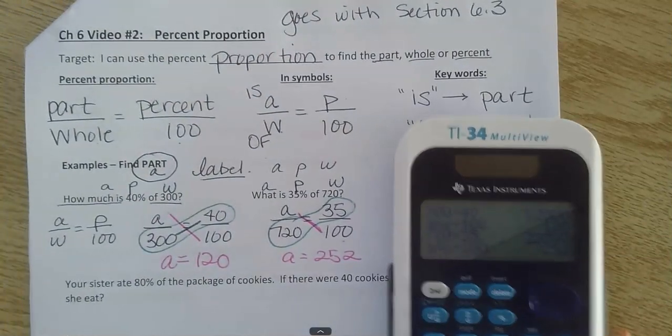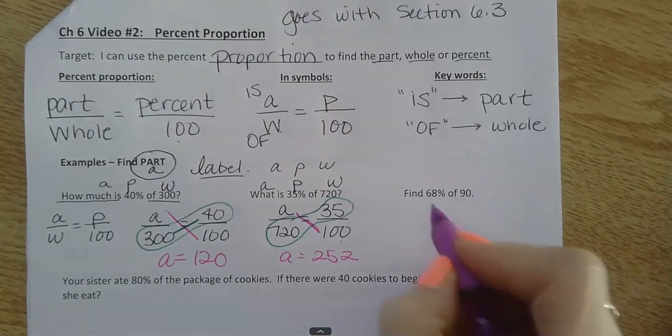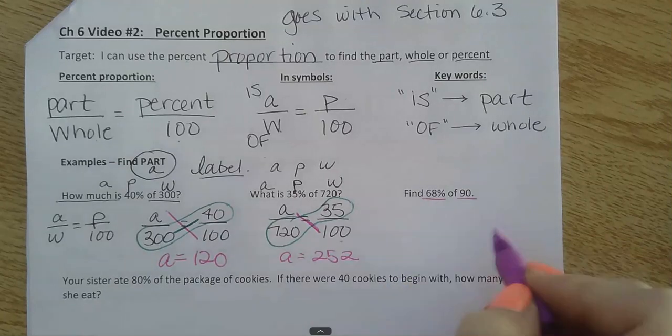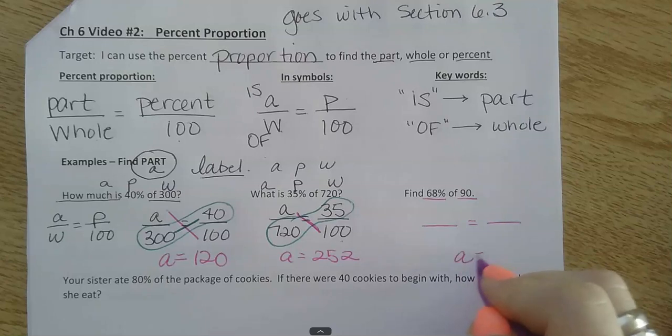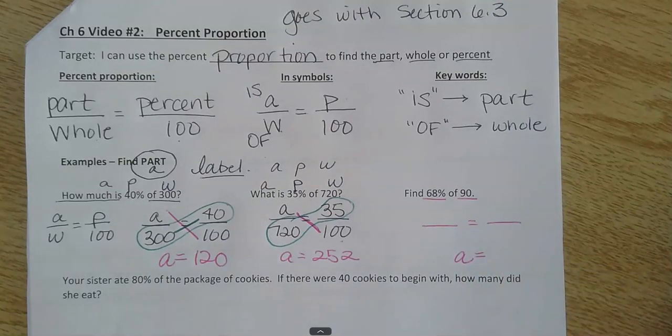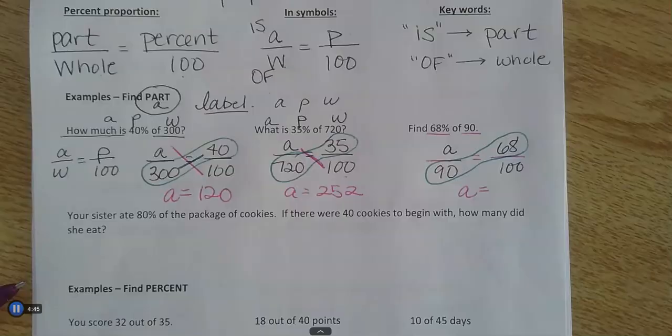Okay, I want you to try the last one. Label this, set it all up into your proportion, and then go ahead and cross multiply. We should be finding A here again still. Pause and then check when you're ready.